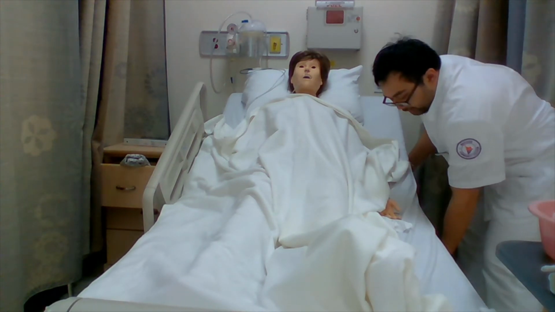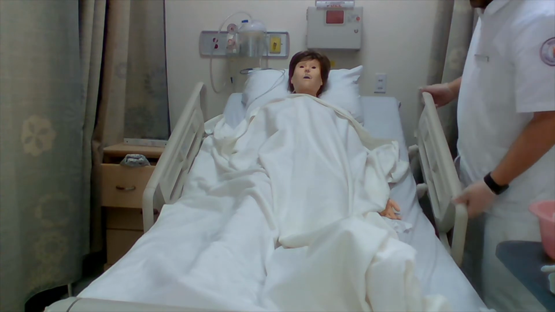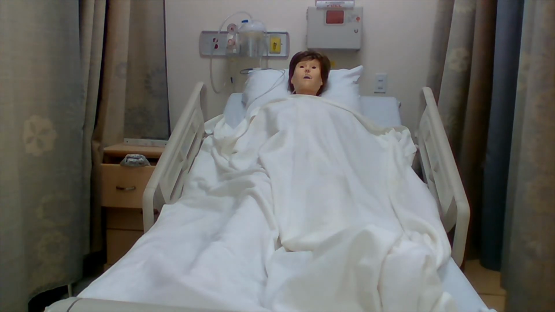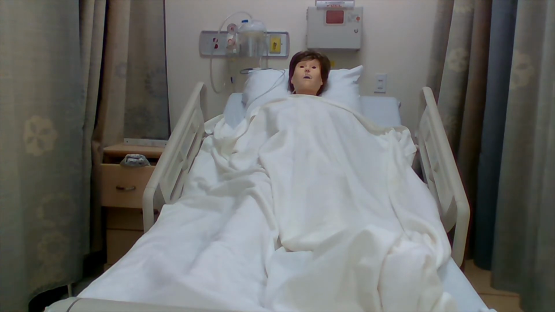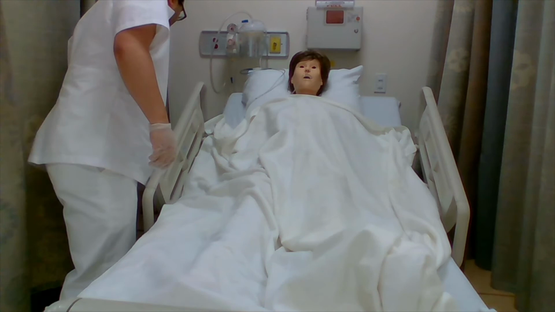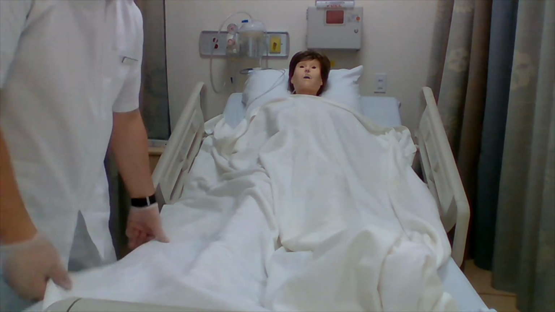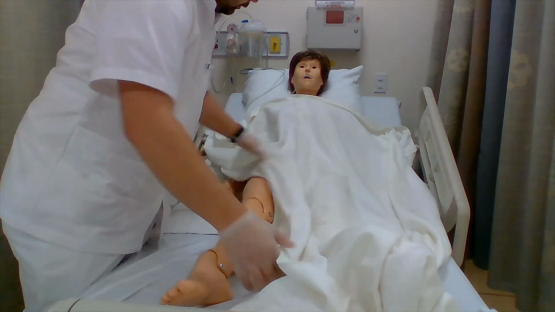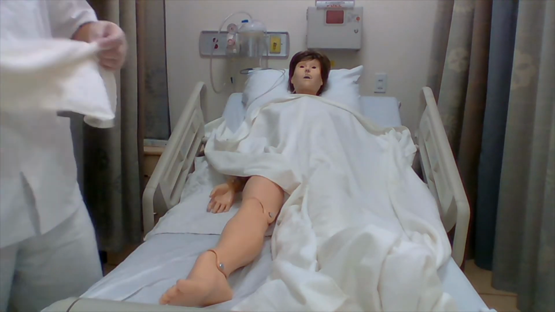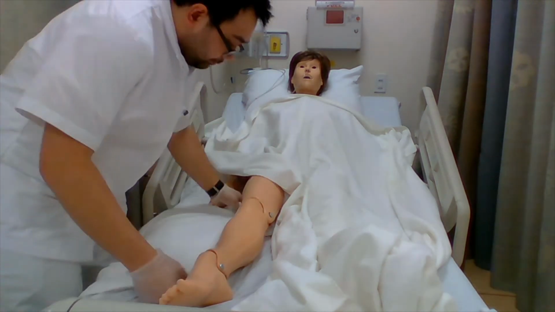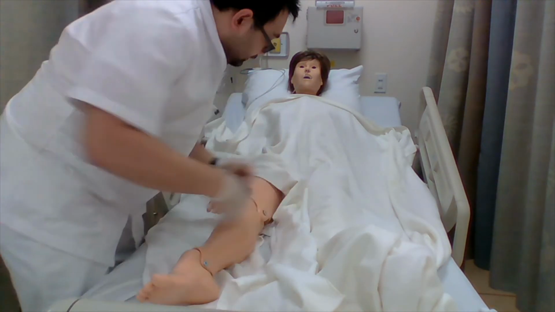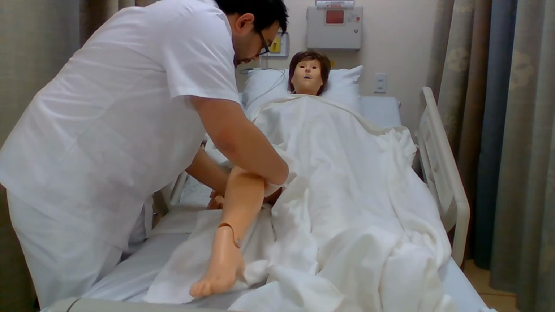I'm going to do the same thing for the other side. Supposing that's the leg we're working on, again, we're going to take our bath towel and put that directly underneath the leg. Once again, holding their extremities at the joint.